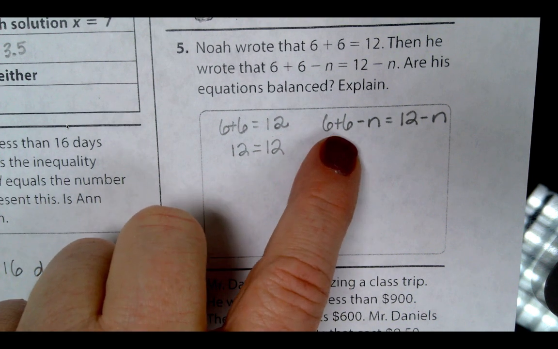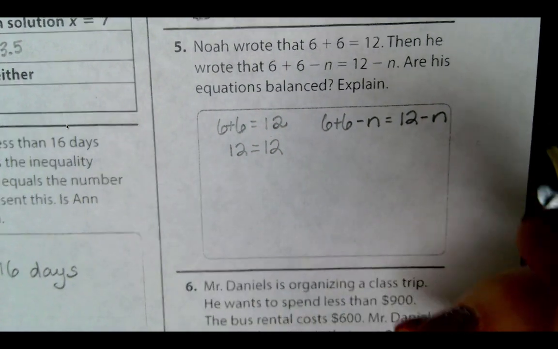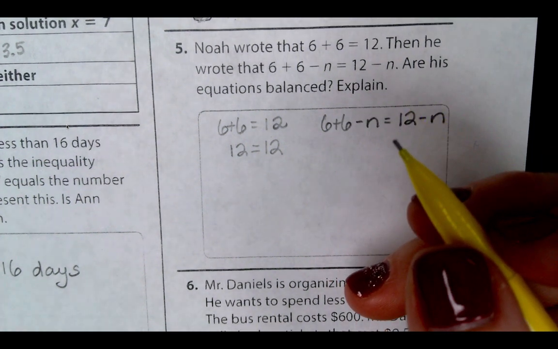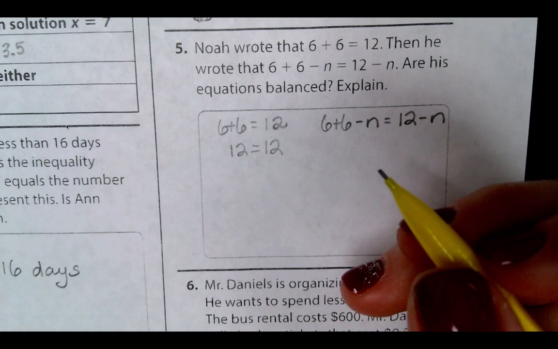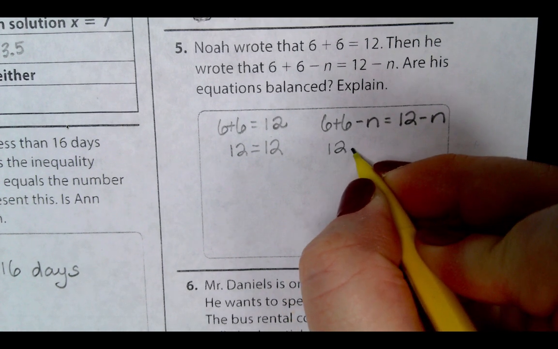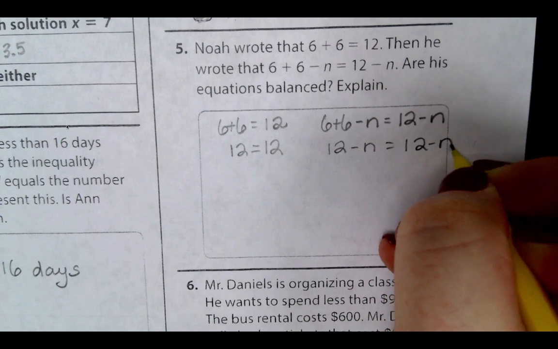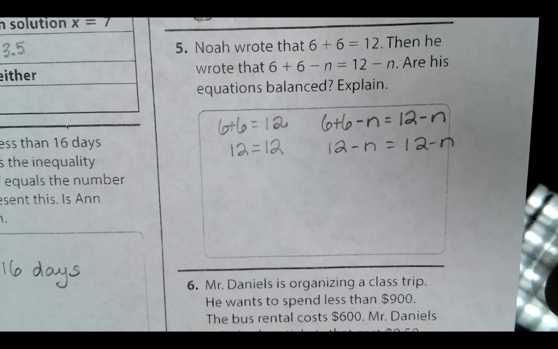How can I simplify this side right here? Gabe. You can do 12 minus n equals 12 minus n. How did you get 12? 6 plus 6. So we combine that. 12 minus n is equal to 12 minus n. Is that balanced?